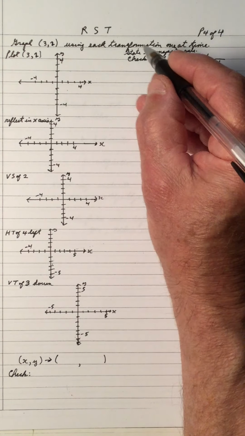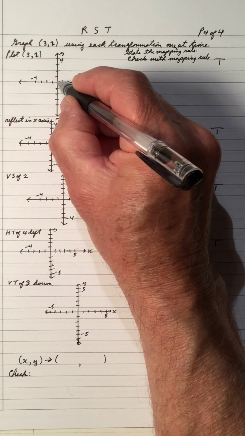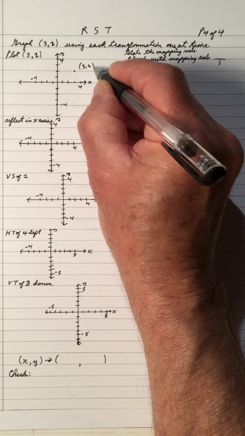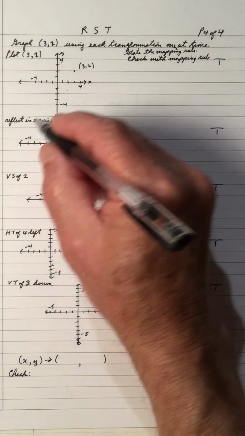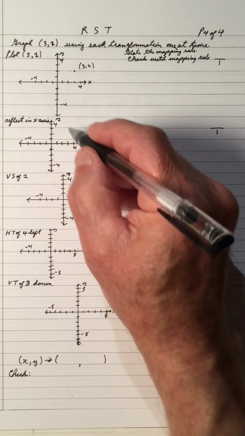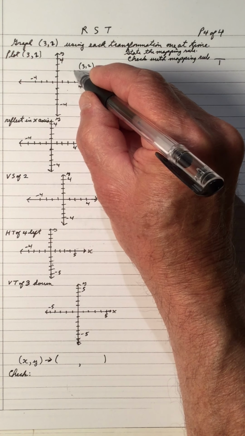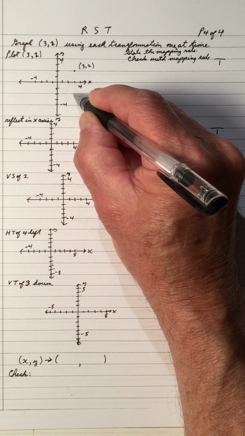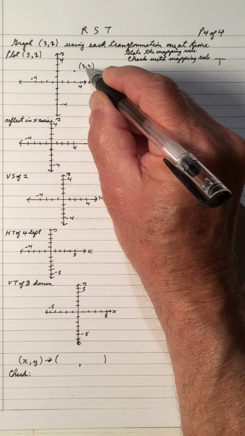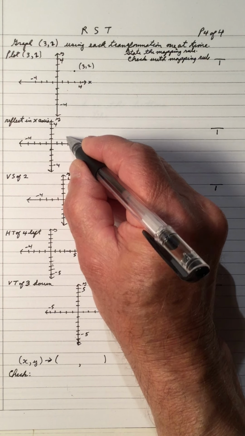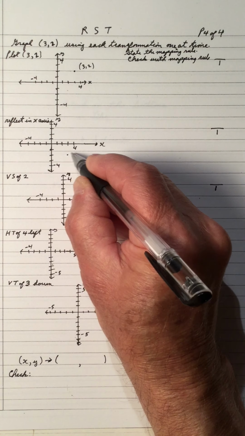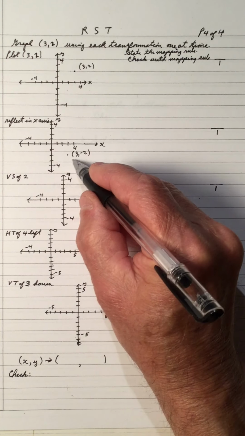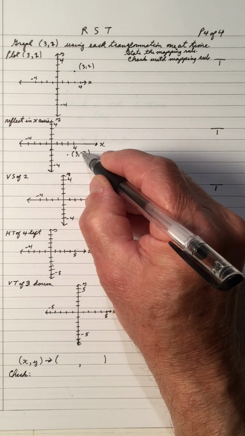Here we go. Plot the point 3, 2. X is 3, Y is 2, right there. Give yourself a mark if you plot it right. Now you're going to reflect that point in the x-axis. So the 3, 2, when you reflect the point in the x-axis, you come down here, and the x won't change, so you get 3, negative 2. 3, negative 2, right there. So when you reflect this point in the x-axis, you get 3, negative 2.